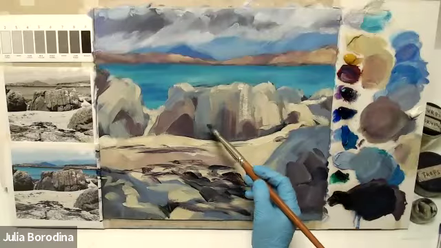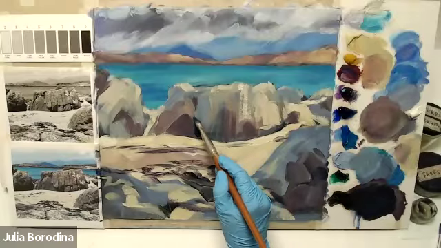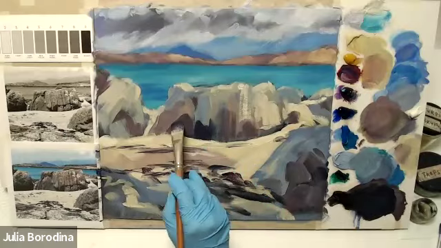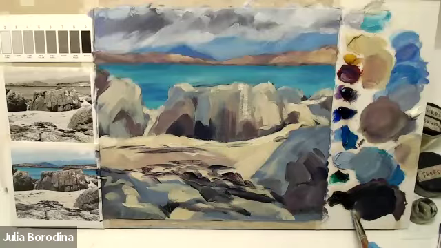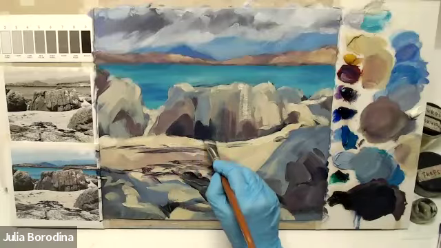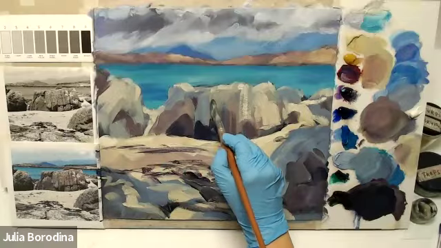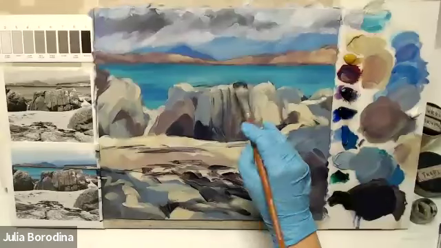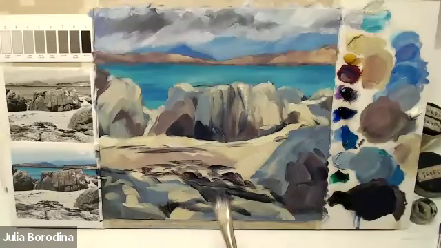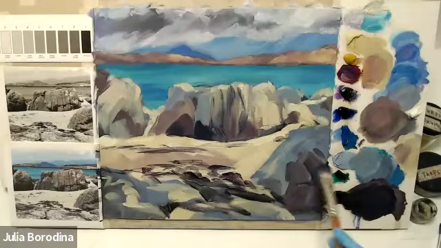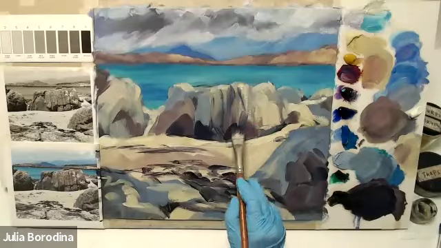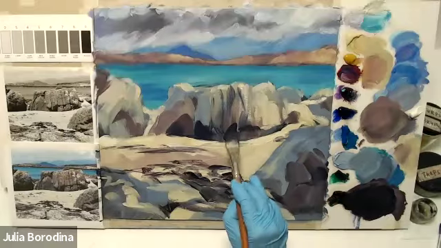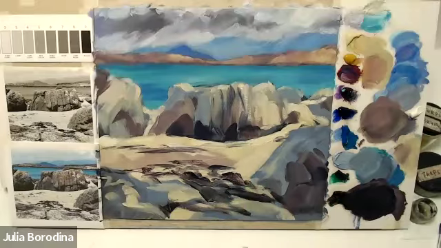Okay, maybe some stronger shadows somewhere here. Okay, maybe little divisions finally. Almost chopping some of that rock off the base.